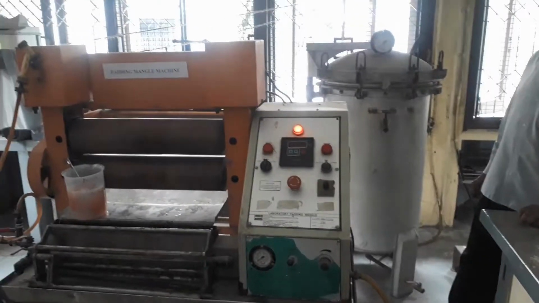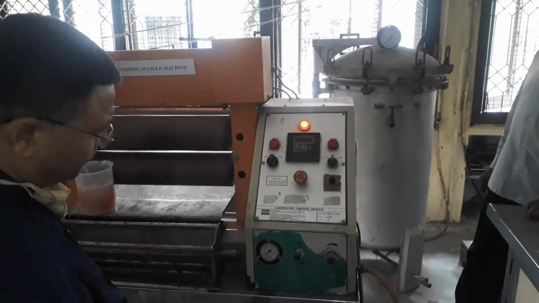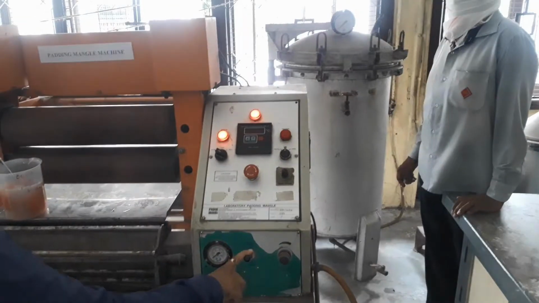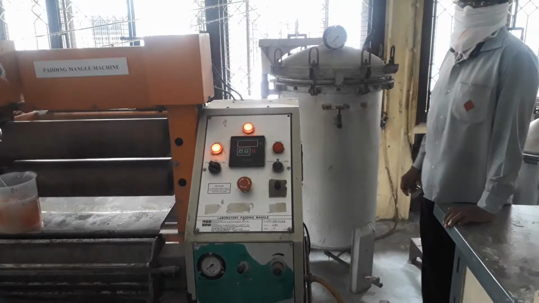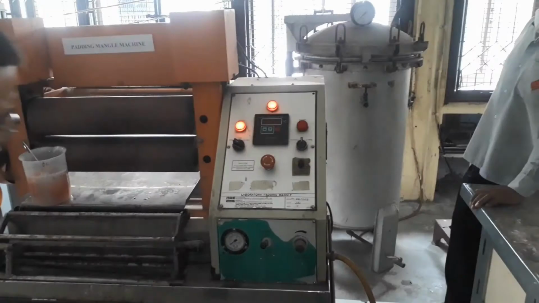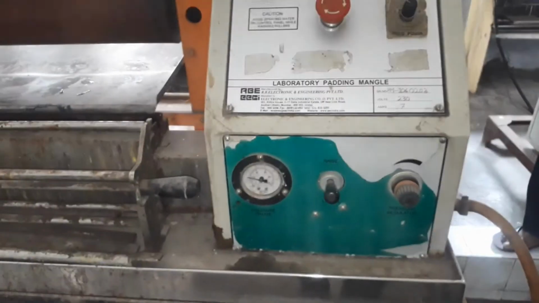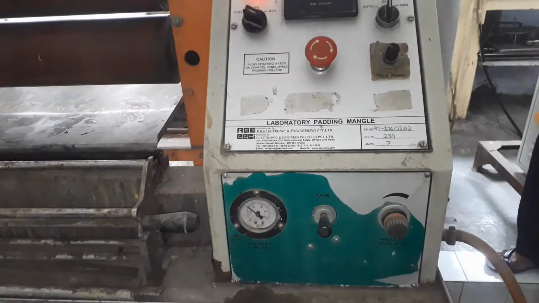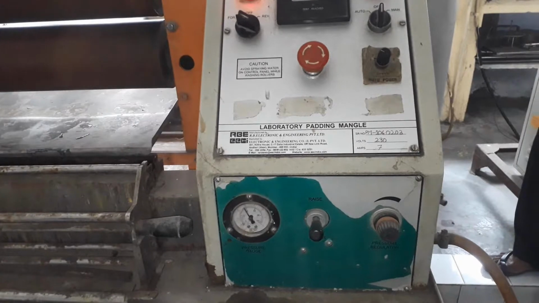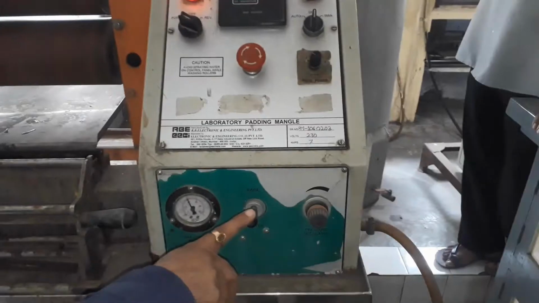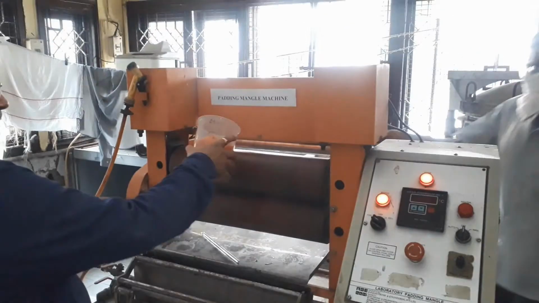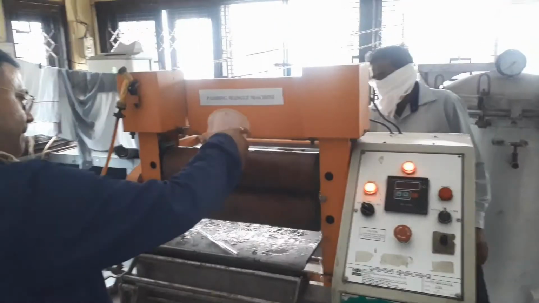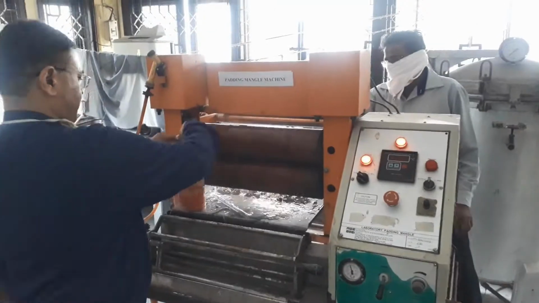And what he will do, he will pass this dipped sample through the nip of the roller, and under pressure, it is about 4 pounds per square inch, I think. That pressure is applied, and 4 to 6, I think it is 6 pounds per square inch, and he will squeeze out the excess amount of finishing agent, so that the finishing agent is impregnated uniformly on the fabric surface.